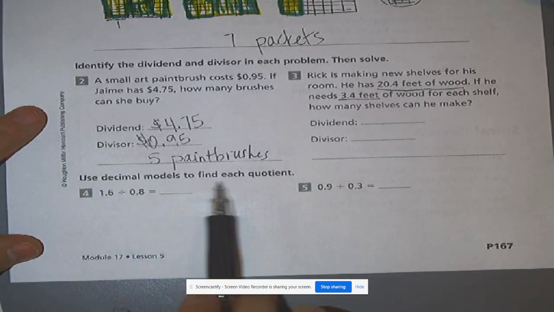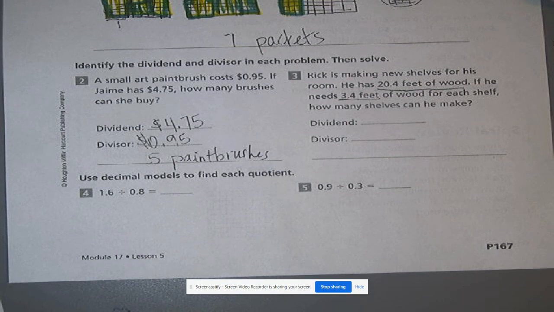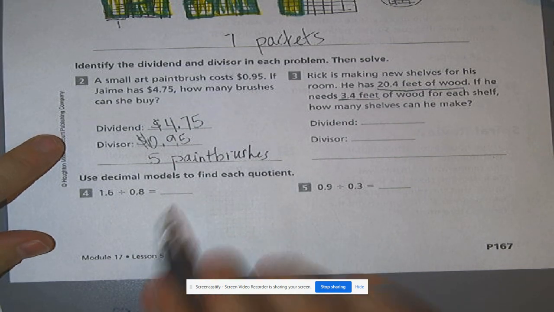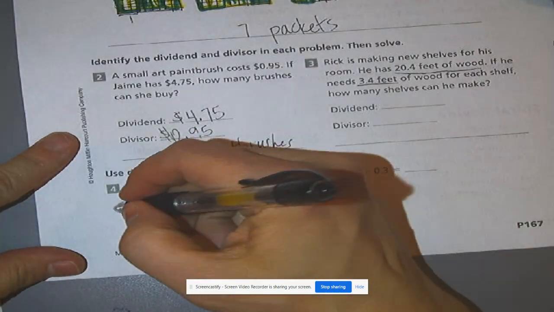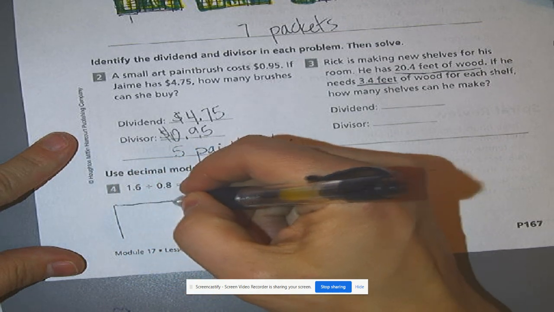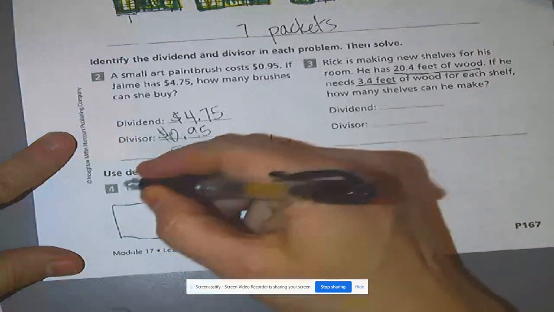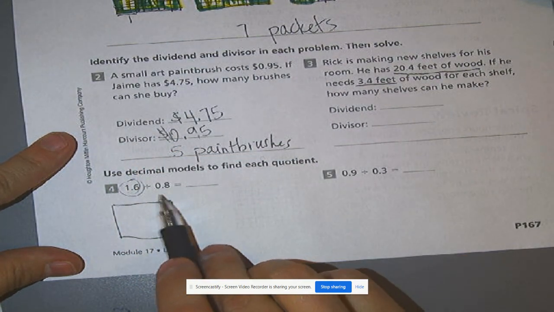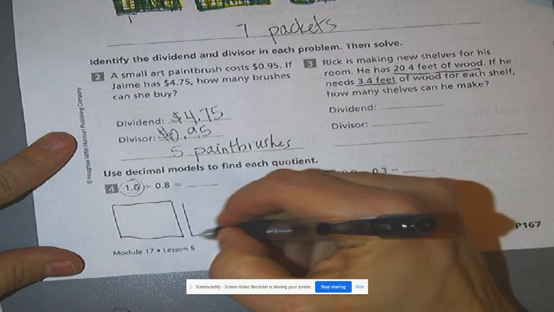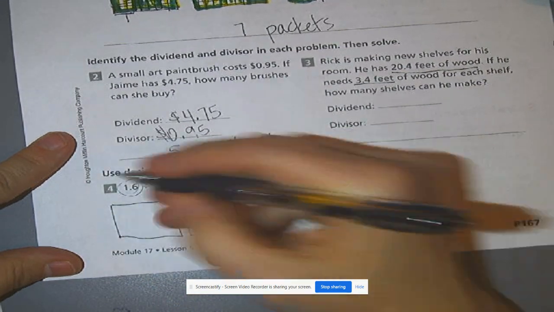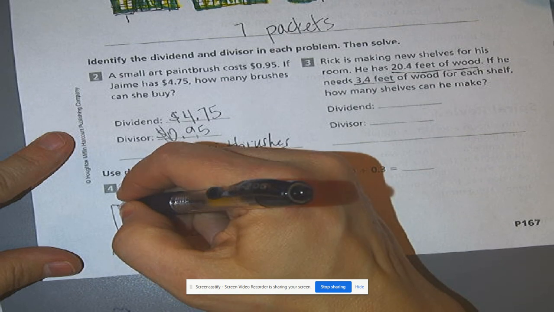It says use decimal models to find the quotient. So on the assignment, it may make you put up decimal models, okay? Well, we know that this is our whole and we're dividing it into groups of 8/10. So I've got 1 and 6/10. So it looks like we're cut into tenths.